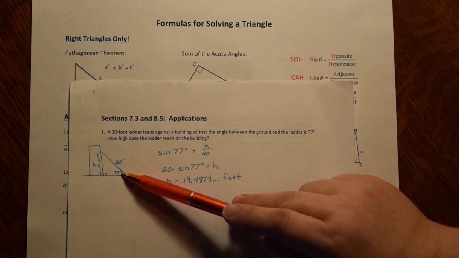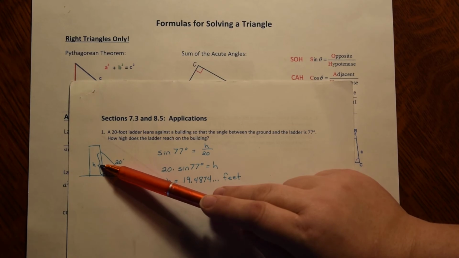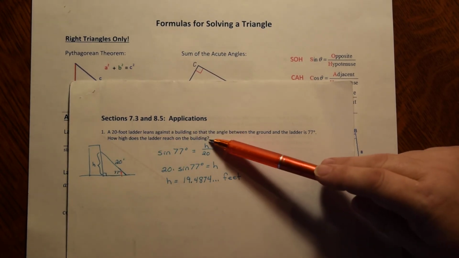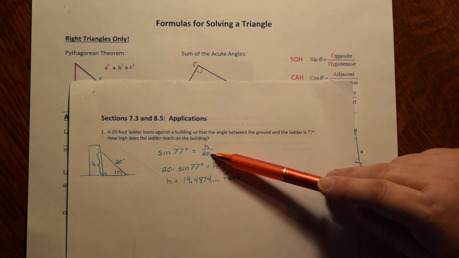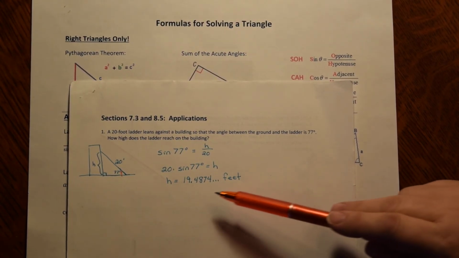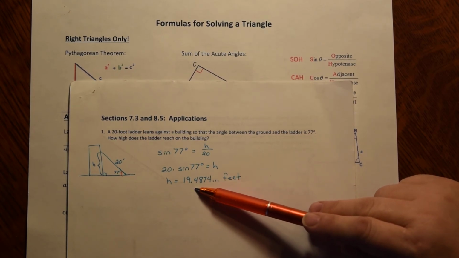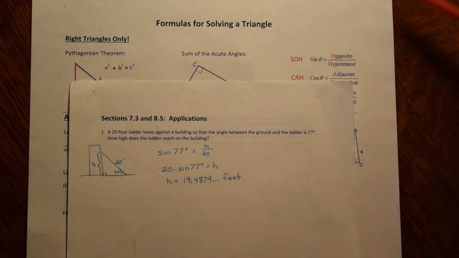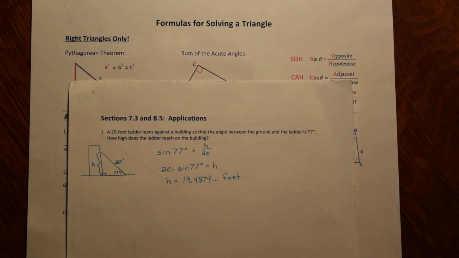So sine of 77 degrees is equal to the opposite side over the hypotenuse, so h over 20. Multiply both sides by 20, and you get the height is equal to 19.4879, and so on, feet. So please pause the video, take a few minutes, do problem 2, and then restart the video.